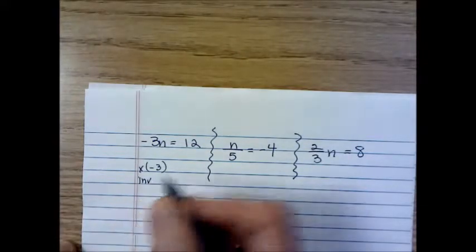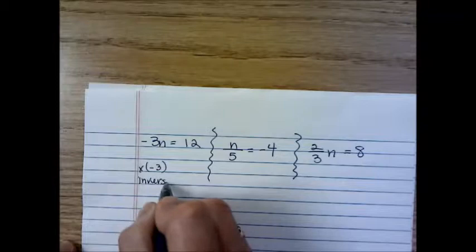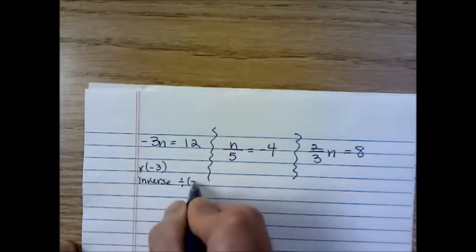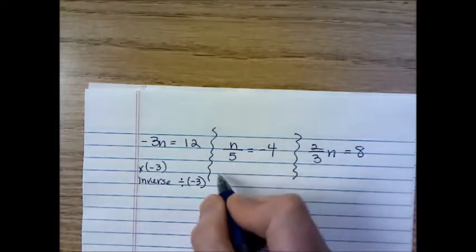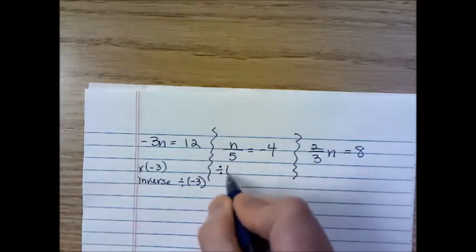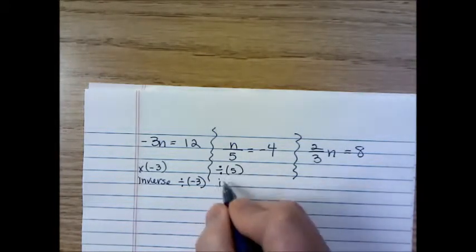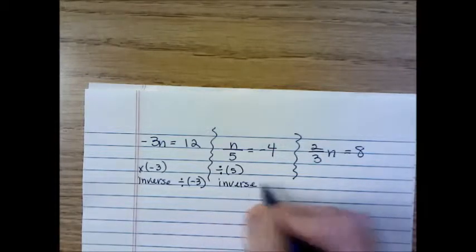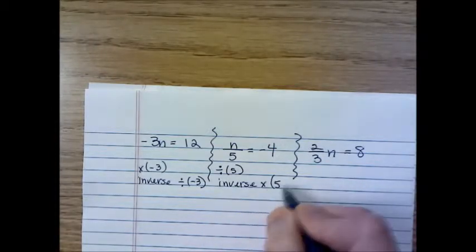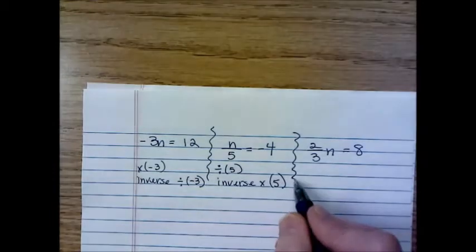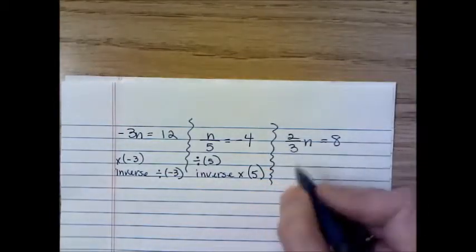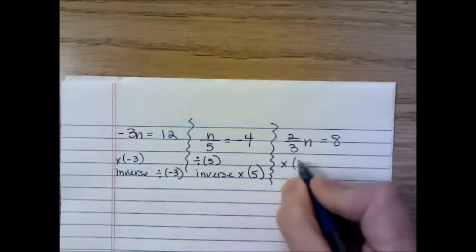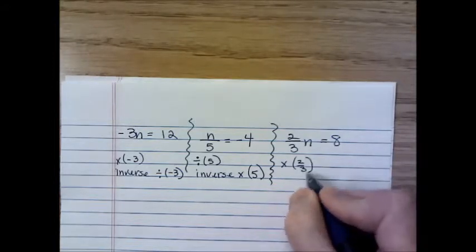So the inverse operation would be to divide by negative 3. In this problem here, we're dividing by 5, so the inverse would be to multiply by 5. And in our third model here, since the coefficient is a fraction, here we're multiplying by 2/3.